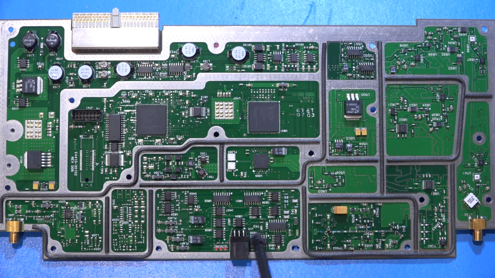But look at how close these are to the VCO. In fact, if you look at the VCO, you can see that there's a coarse and a fine tune, and both of those come onto this section.